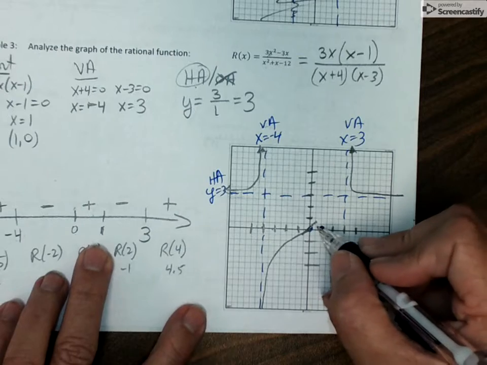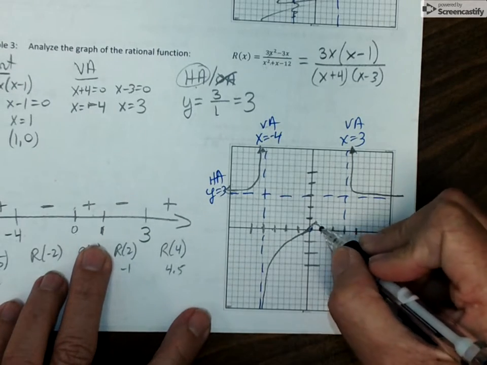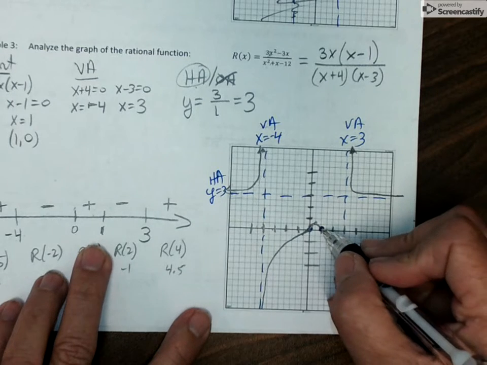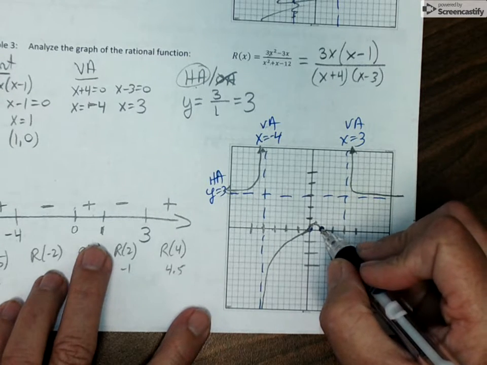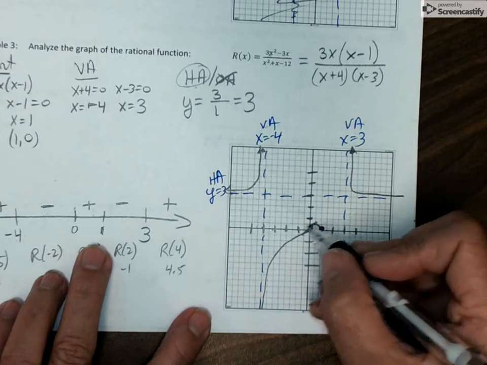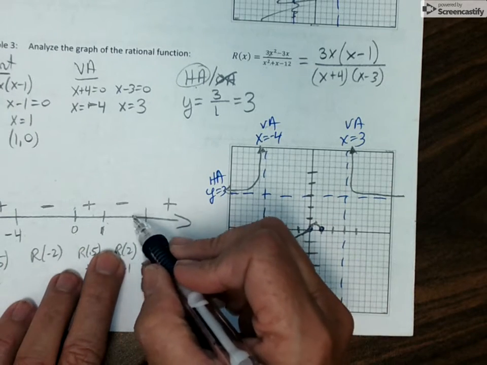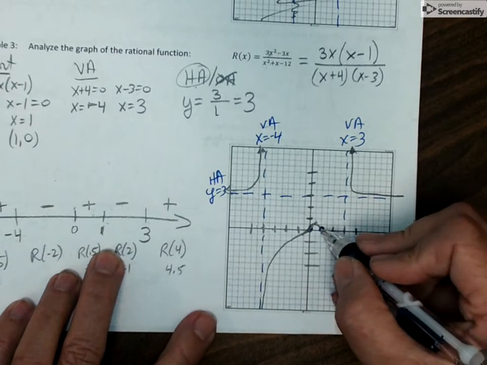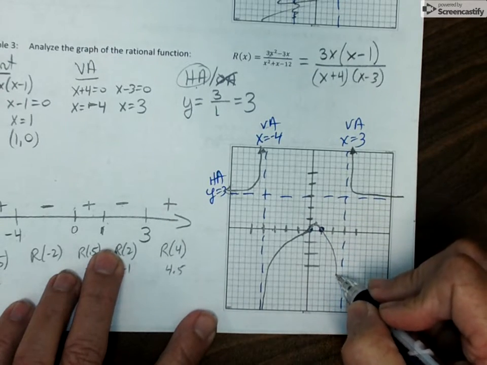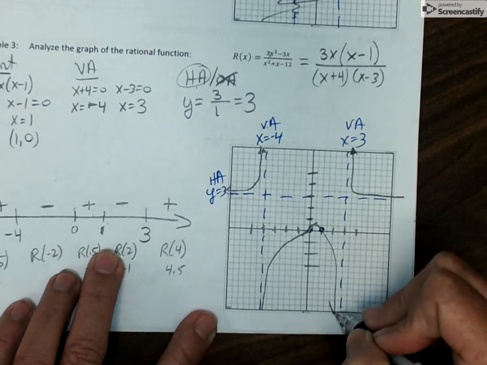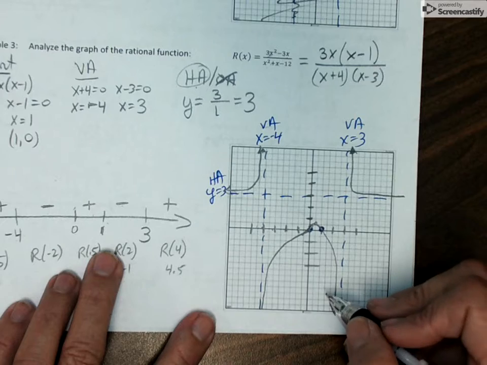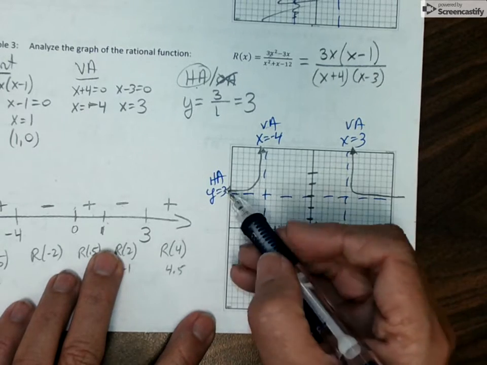And at x equals 1 is another x-intercept, so I've got to come back, make my function curve down. And again, I've got to see, do I touch and bounce back, or do I cross? So I need to look at the sign between 1 and 3. I've got negative values, so I must be crossing again. And as we get close to the vertical asymptote, my y values must be going downwards. So this is what my function looks like.